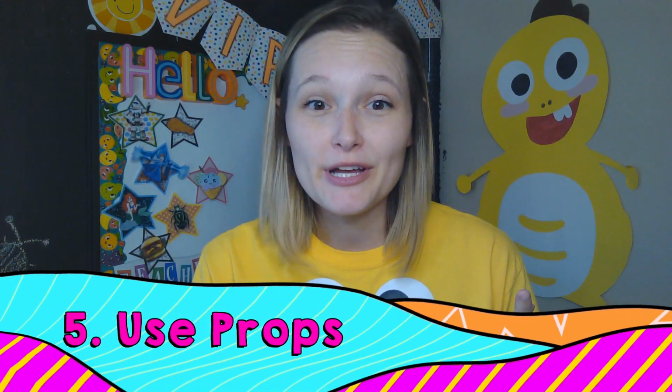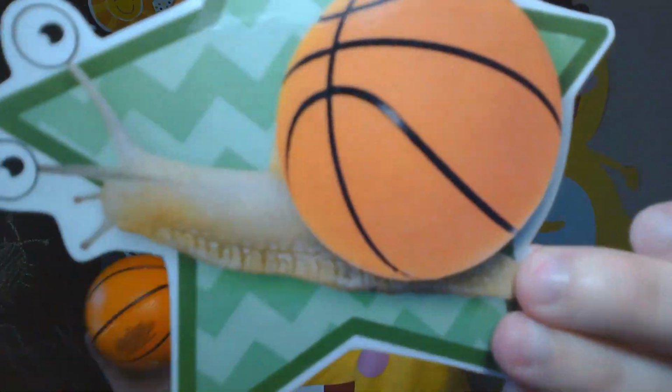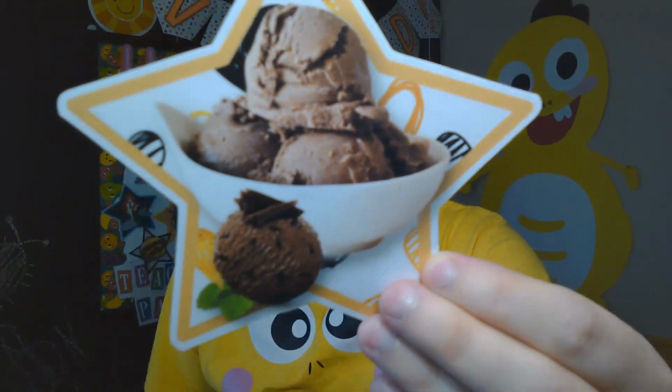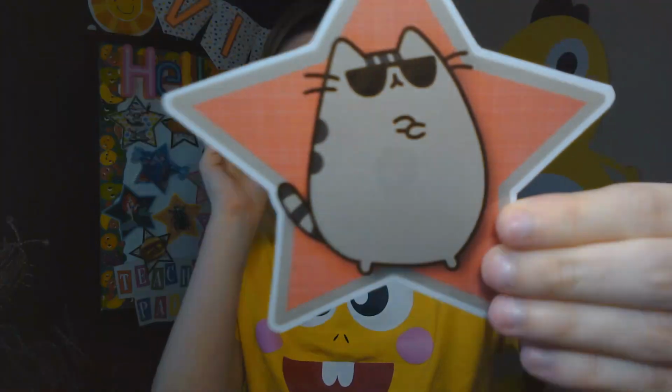The last way that you can make your stars even more impactful and grab their attention is by pairing them with a prop, like this. Have fun with it. Use your imagination. Really get into the stars.